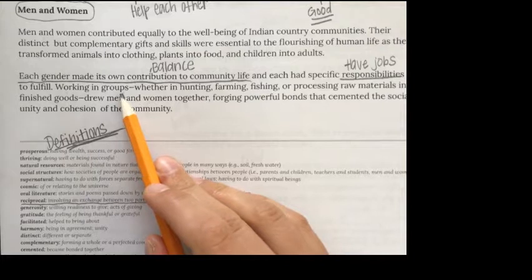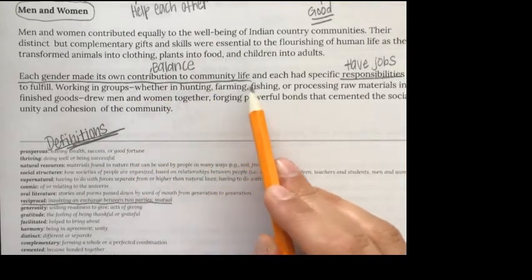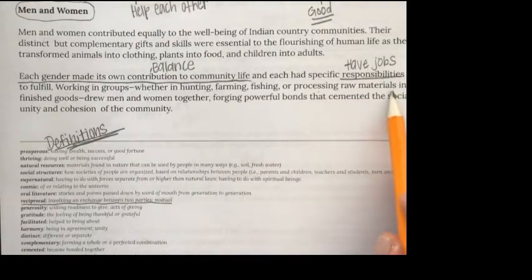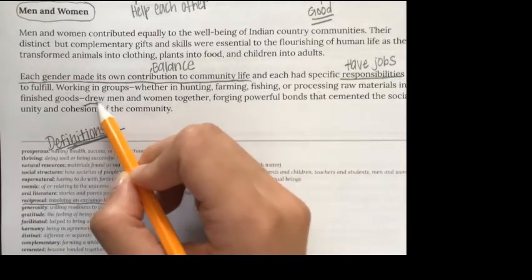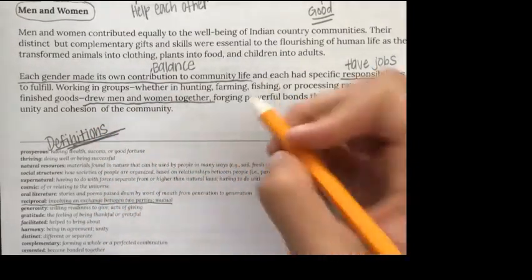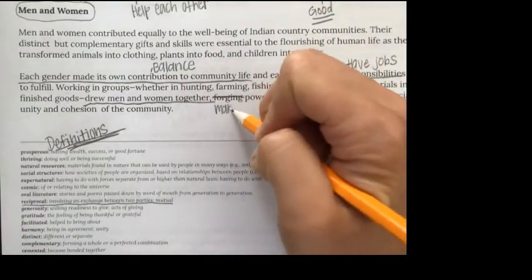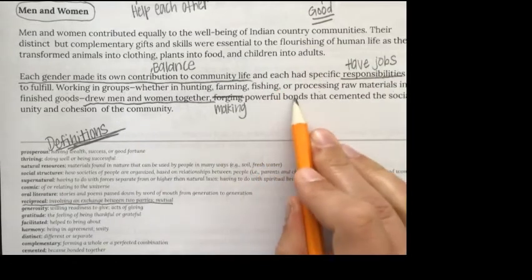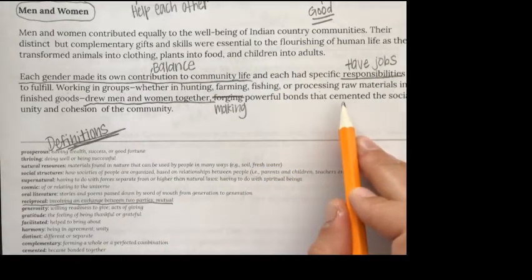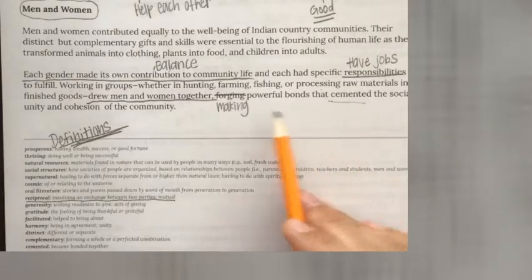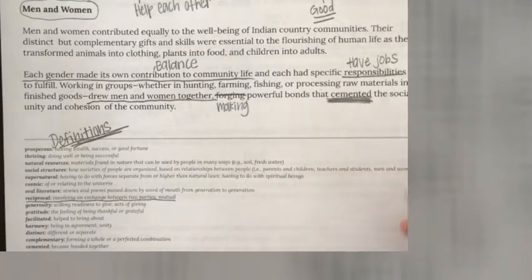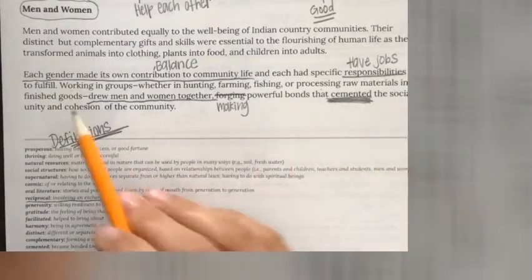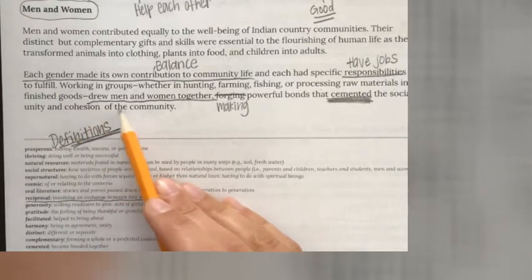Working in groups, whether hunting, farming, fishing, or processing raw materials into finished goods, drew men and women together, forging or making powerful bonds that cemented, which means they had really firm and strong, just like cement or concrete, the social unity and cohesion of the community.